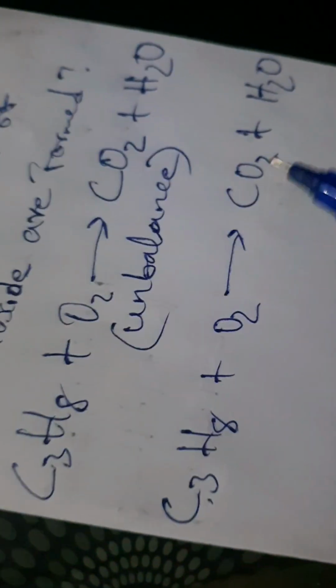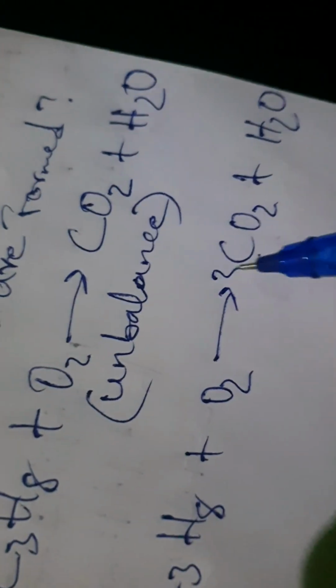C3H8 plus O2 reacts to give CO2 plus H2O. How many carbon do we have? We have carbon 3, and here we have carbon 1. So we need to have 3 carbon here.